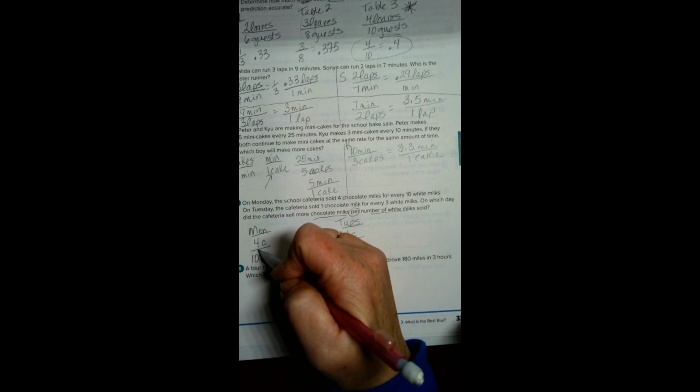And then I'm going to just kind of write this down here first. On Tuesday, it was 1 chocolate for every 3 white milks. Okay, so if we already have a unit right here, we have 1 chocolate for every 3. So can we reduce this? Can I divide both of these by 4 so that I can get a unit rate of 1 up here?